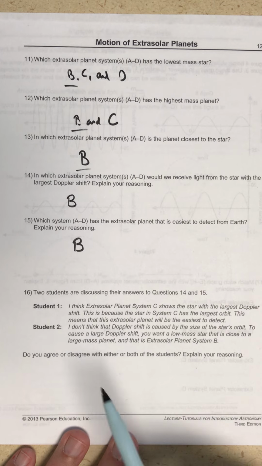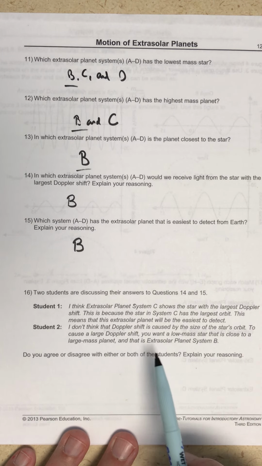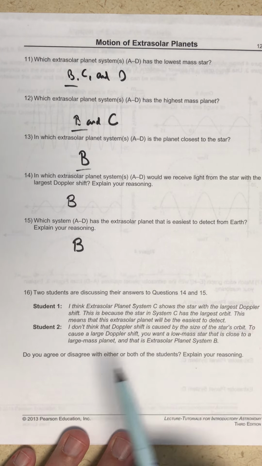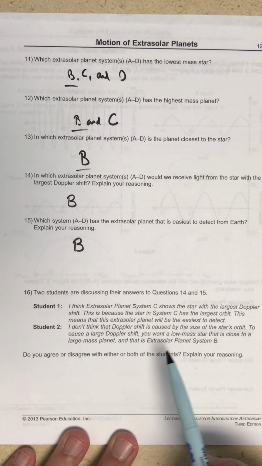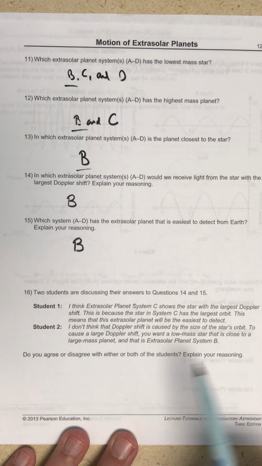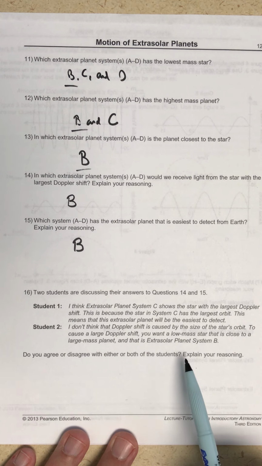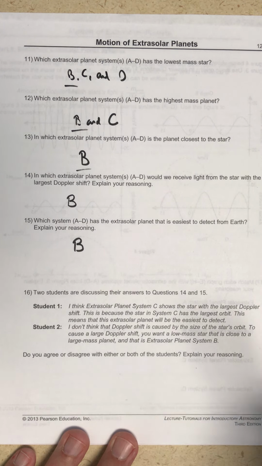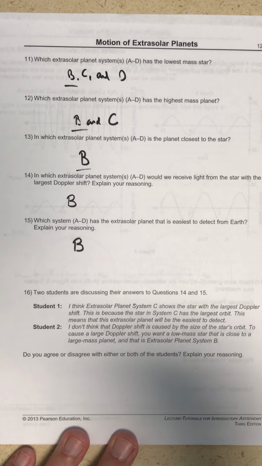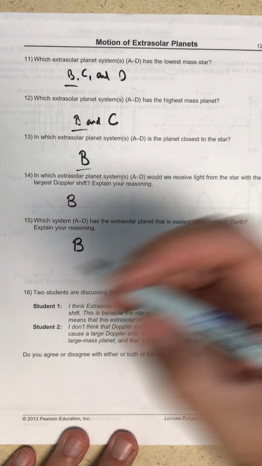Student 2: I don't think that the Doppler shift is caused by the size of the star's orbit. To cause a large Doppler shift, you want a low mass star close to a large mass planet, and that is extrasolar planet system B.